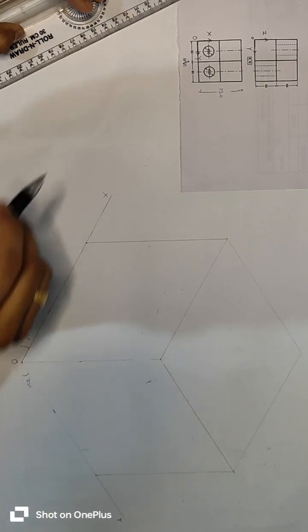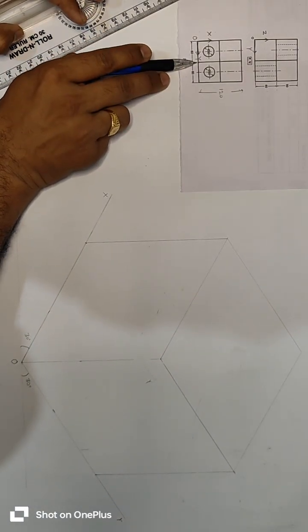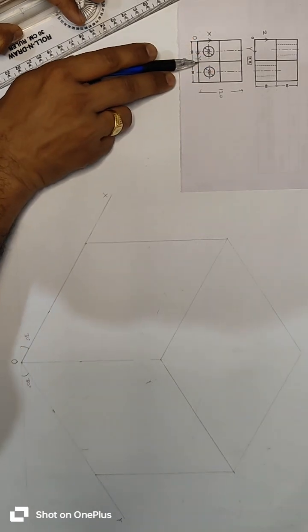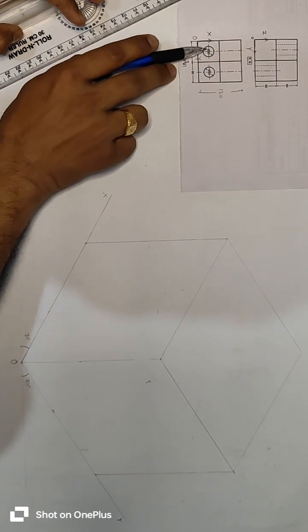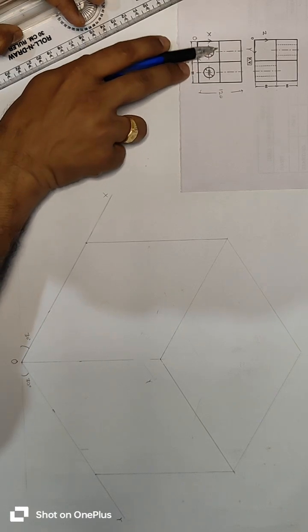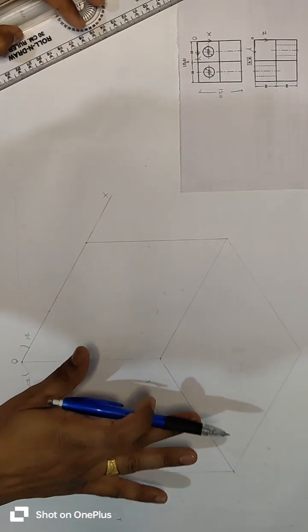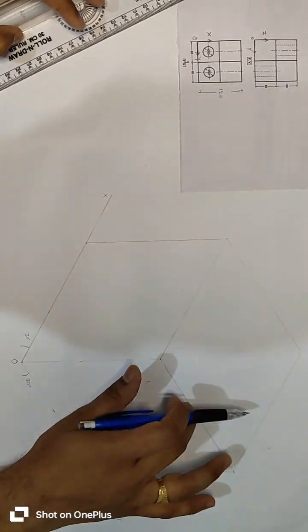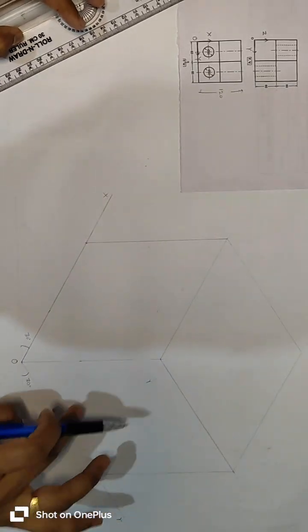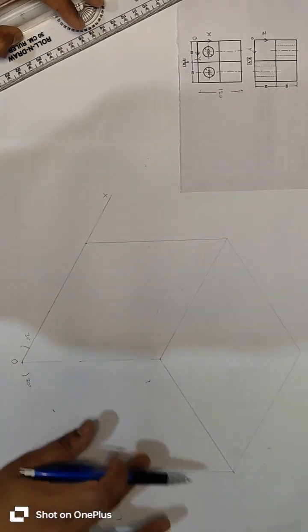Now from O point at distance equal to 60 along y-axis there is a vertical line, and also along x-axis at distance equal to 60 there is a horizontal line. So we will divide this cube into the upper surface. We will divide upper surface and this front view into two parts.